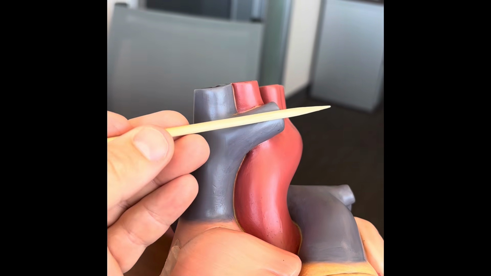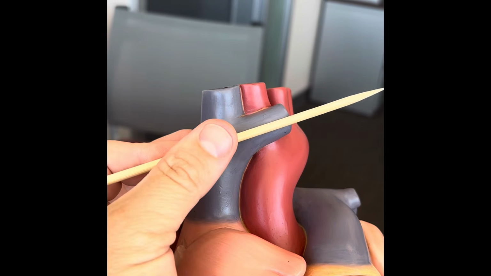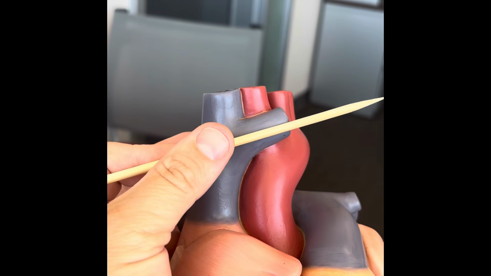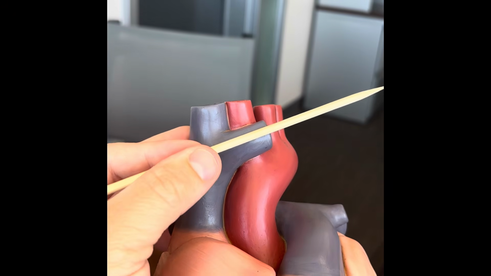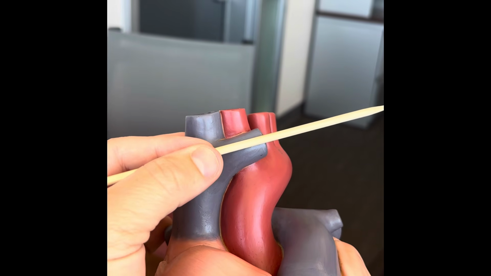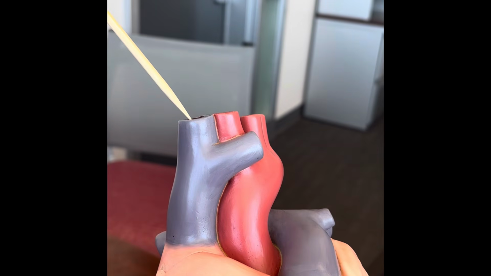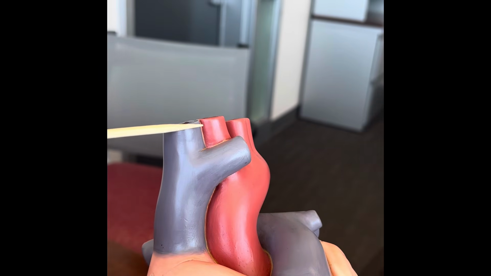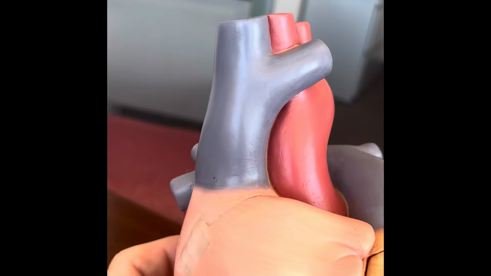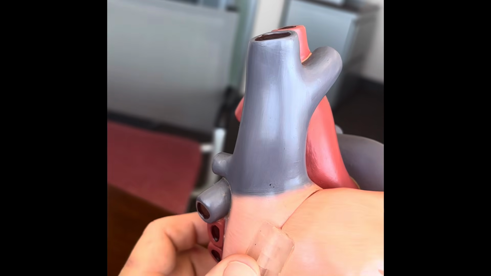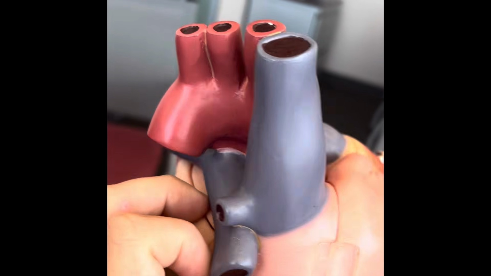That vessel going across right there is the subclavian, or actually it's the right brachiocephalic, and then this is the left brachiocephalic. The left brachiocephalic is pretty short, but those are where the subclavians and the jugular come together, which is what makes those brachiocephalics.